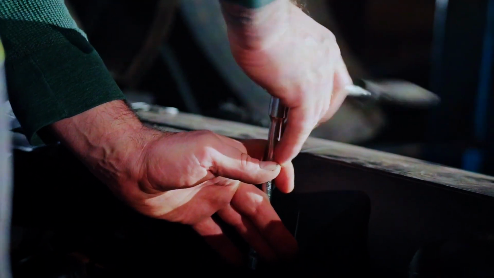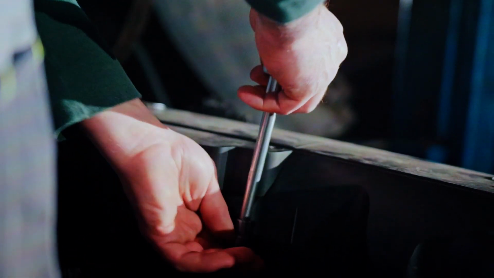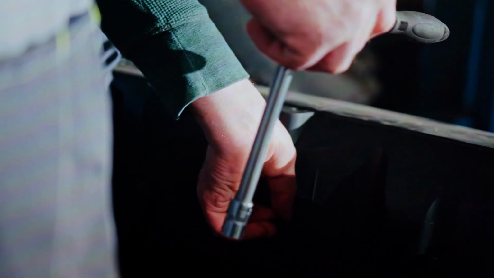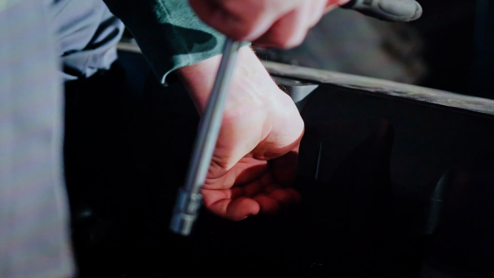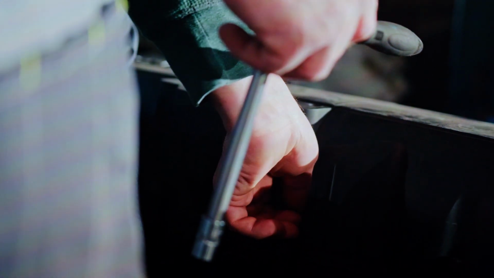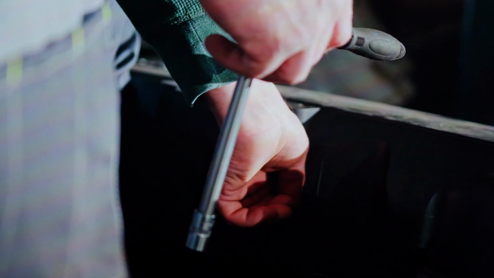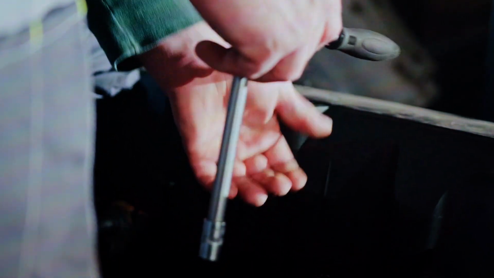Before we begin, remember, this video is for informational purposes only. If you're not comfortable working on your car, it's always best to consult a mechanic. Also, consult your car's manual for specific locations of parts and any safety instructions.